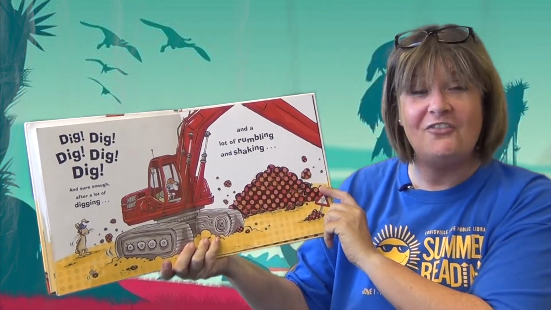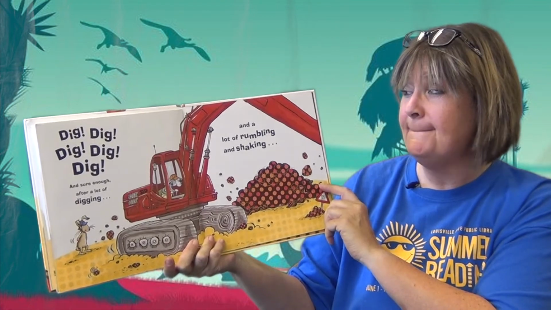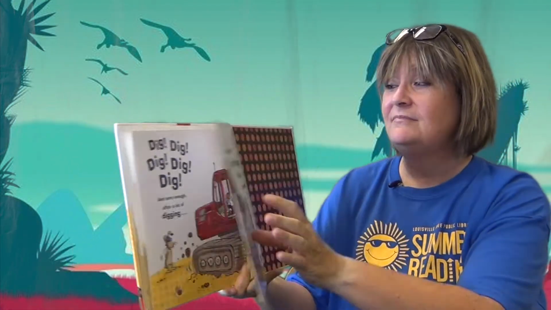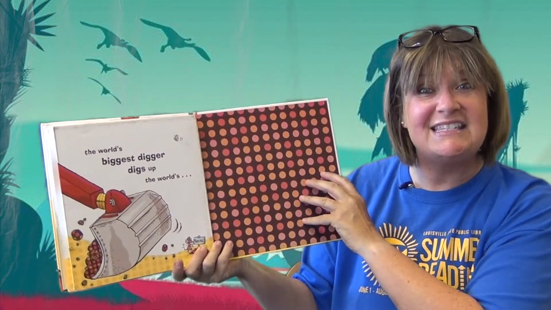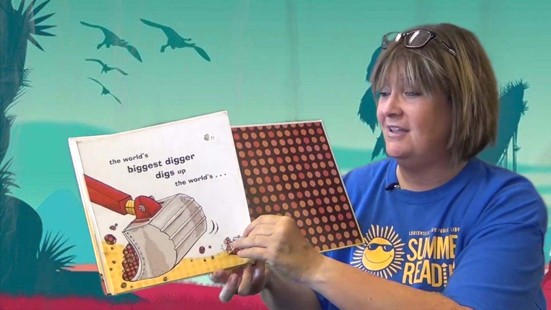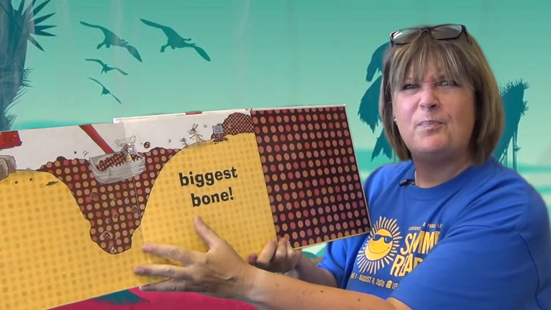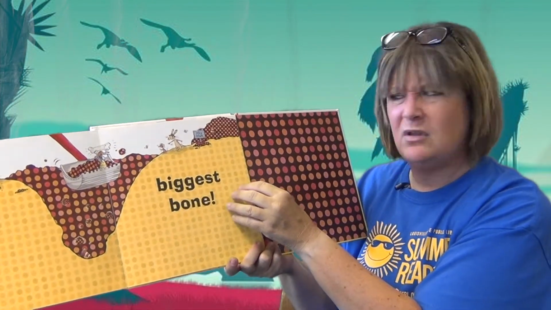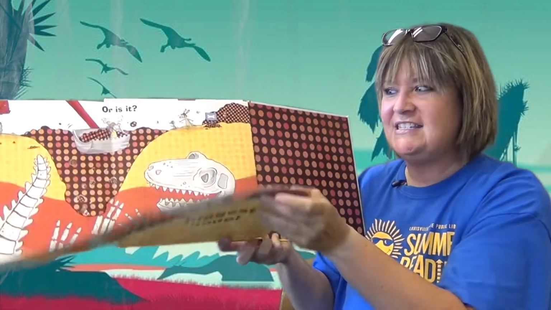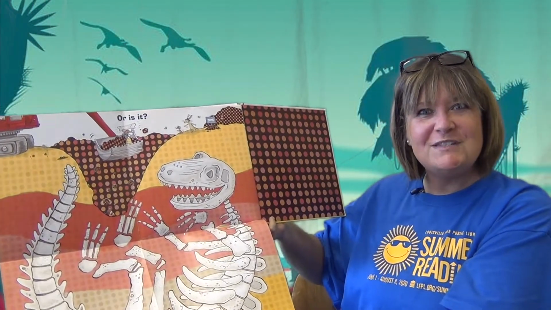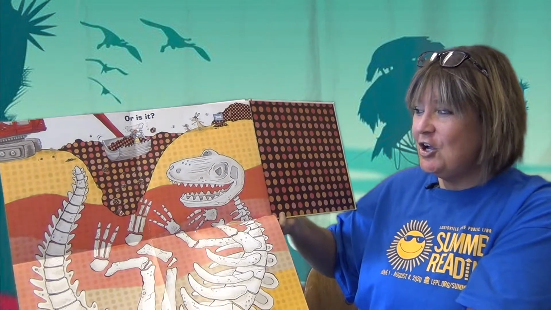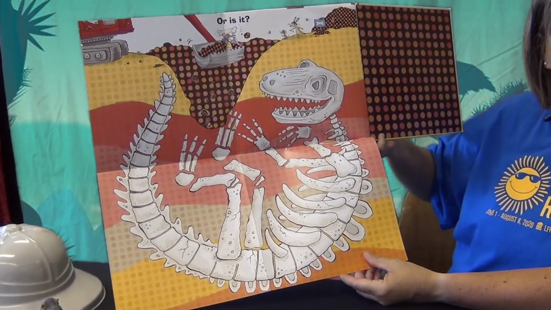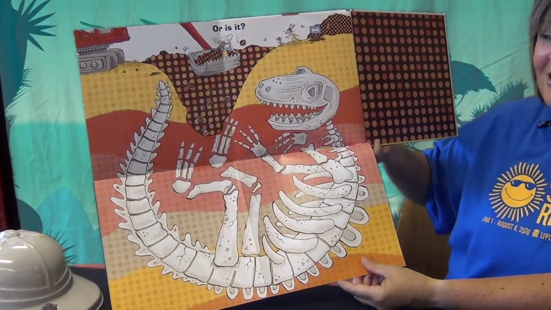And sure enough, after a lot of digging and a lot of rumbling and a lot of shaking, the world's biggest digger digs up the world's biggest bone. Is this the world's biggest bone? Or what about this? Could that be the world's biggest bone? Look what Digger Dog found. He found some dinosaur bones from a dinosaur that lived a long time ago.